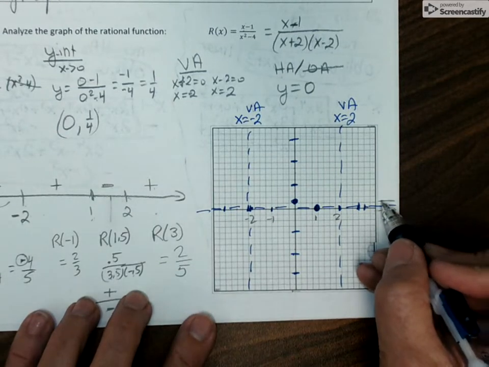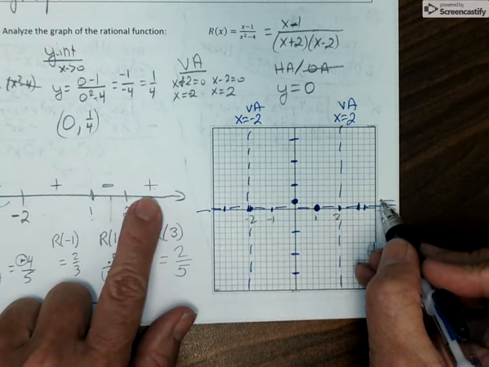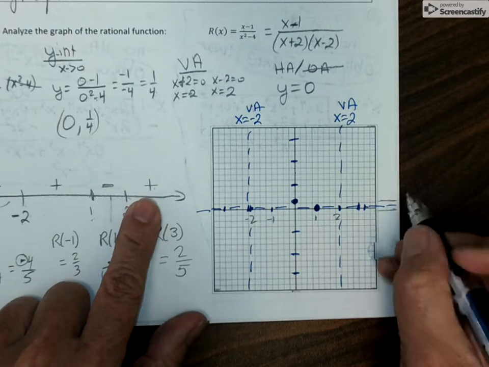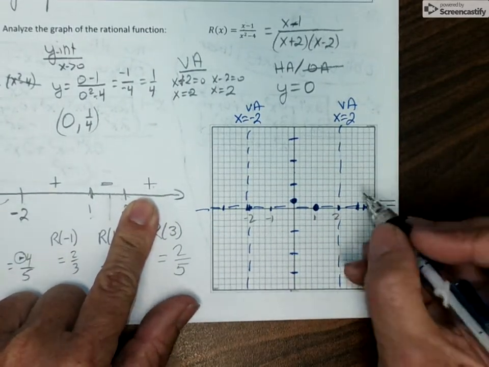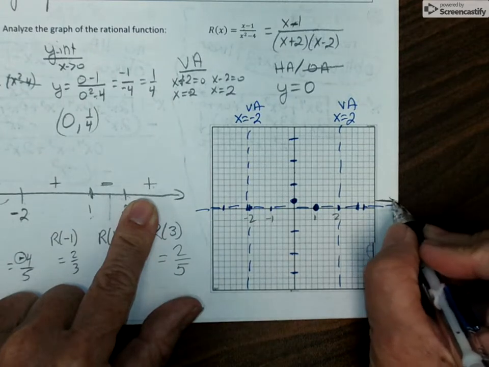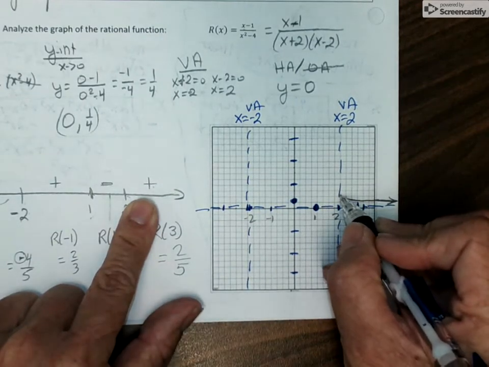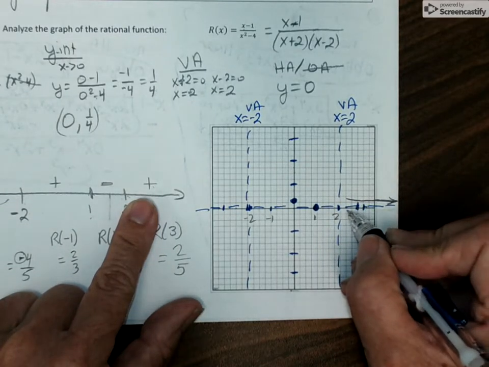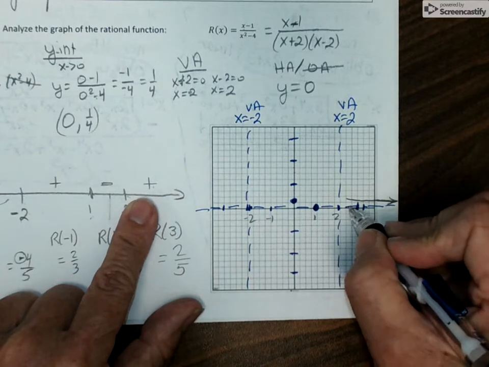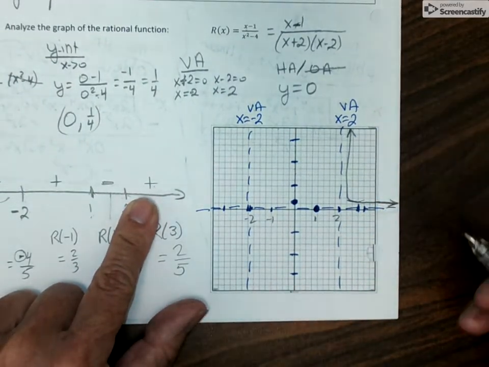Well, the way we figured this out is that we've got to look at what our sign chart said. It's positive. So I've got to be on the positive side for y. Positive y's are above the x-axis, so it's up over here. Now as we come in close, I can't cross a y-axis, a vertical asymptote. I cannot cross the x-axis because there's no x-intercept. So this must curve and go upwards here.